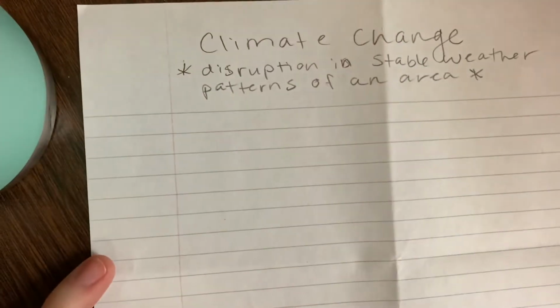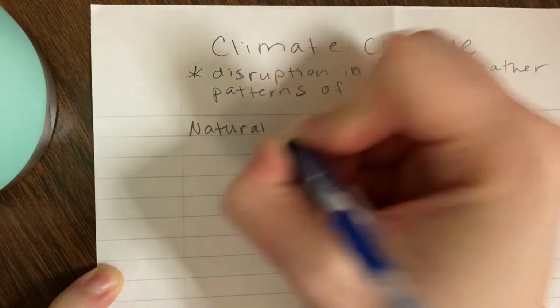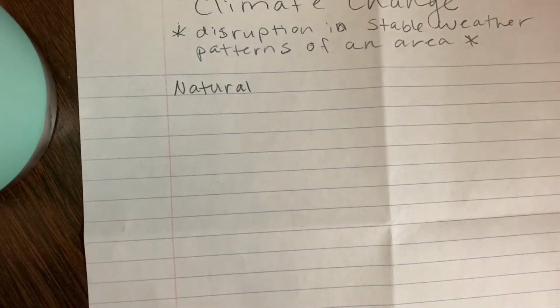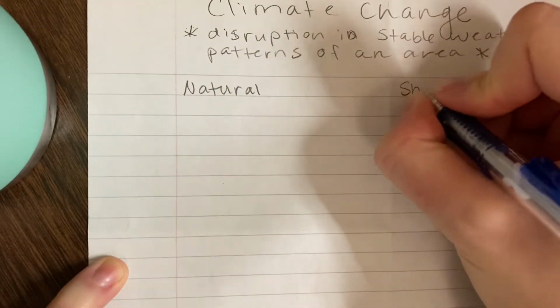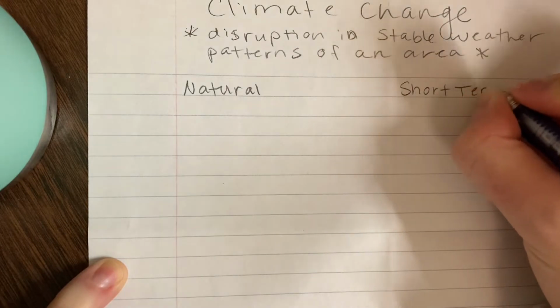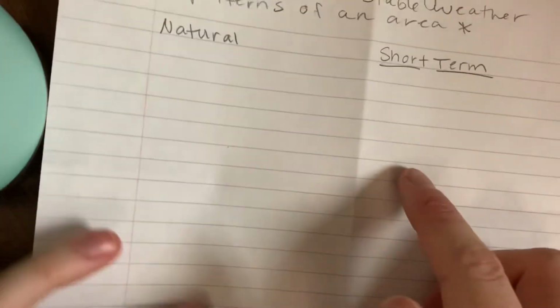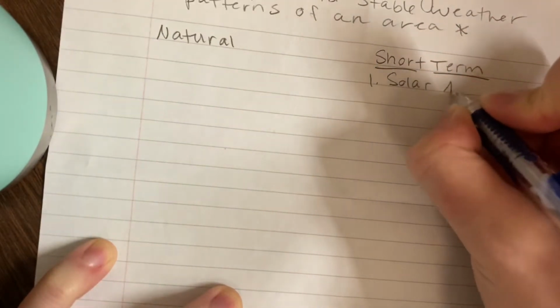So first, let's talk about some natural ways that climate can change. So things that are completely outside of the control of humans, we really can't do anything about these. They're going to happen no matter what. So we'll start, first we'll do some short-term. So these would be easily observable on a human timescale, short-term reasons for climate change. First, solar activity.